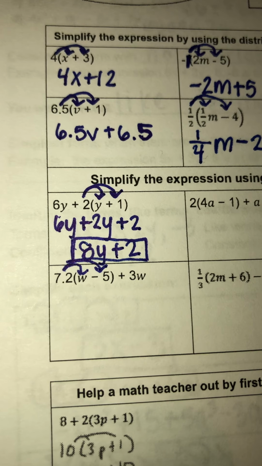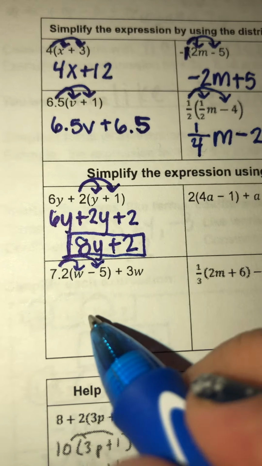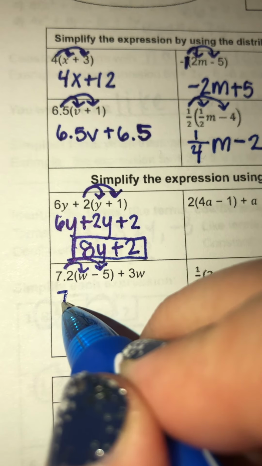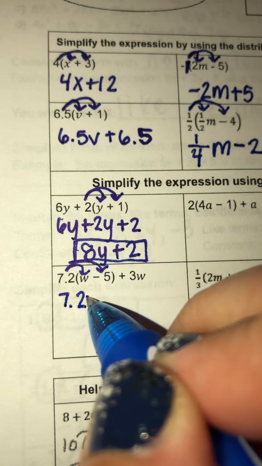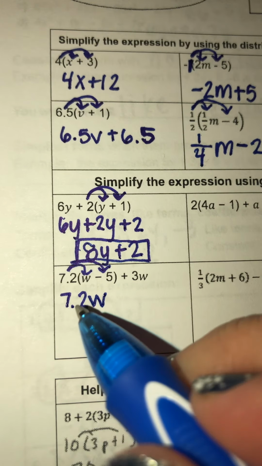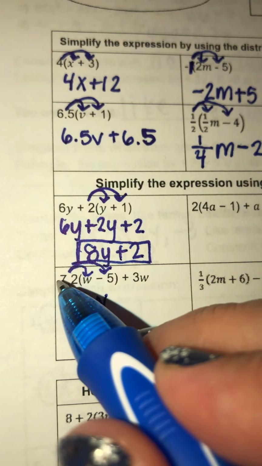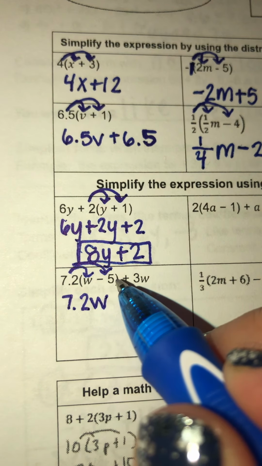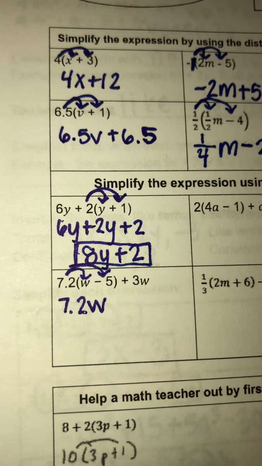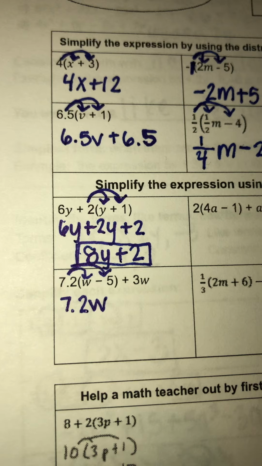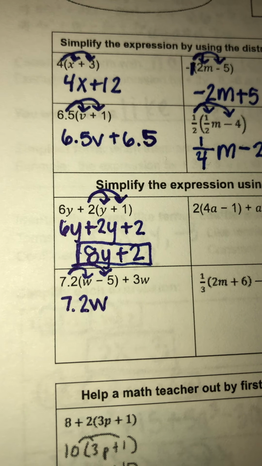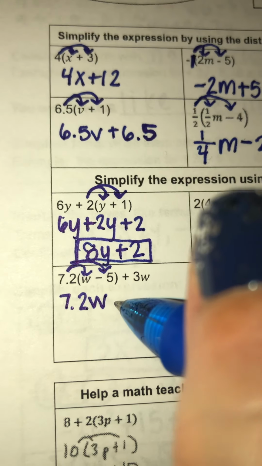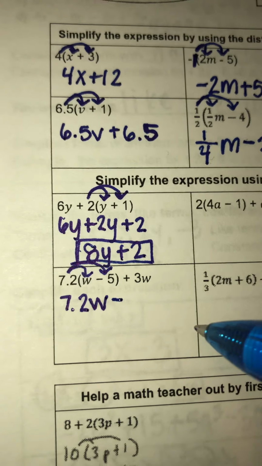So when I do that, I'm going to multiply 7.2 times w, 7.2w. Now, I do want you to put this next one into the calculator. 7.2 times negative 5. And when you did that, you should have got negative 36.